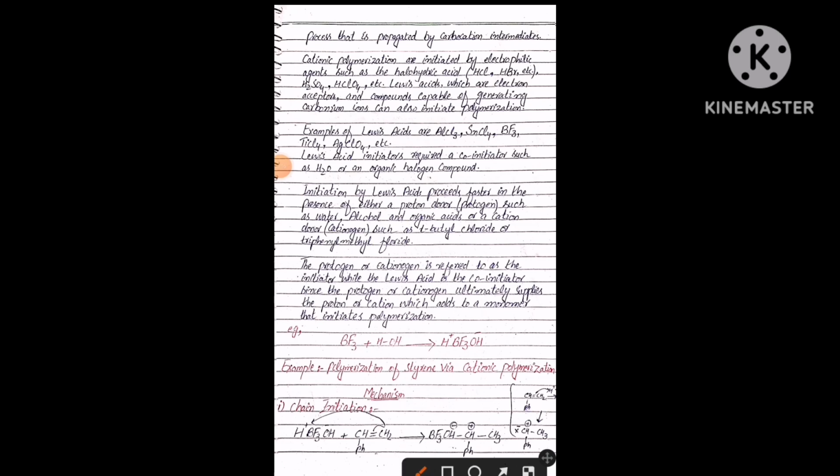So how can we generate an initiator? Take a Lewis acid, BF3, and a co-initiator, water. When we treat these two, it forms a moiety in which water, as OH, is attached with BF3. This compound we will use as an initiator, the Lewis acid along with water, the initiator along with the co-initiator. The example of cationic polymerization is the polymerization of styrene. We will see the detailed mechanism here.